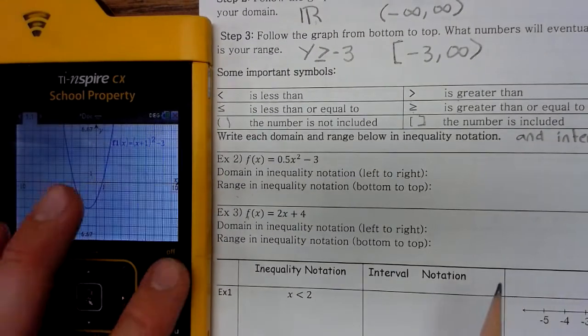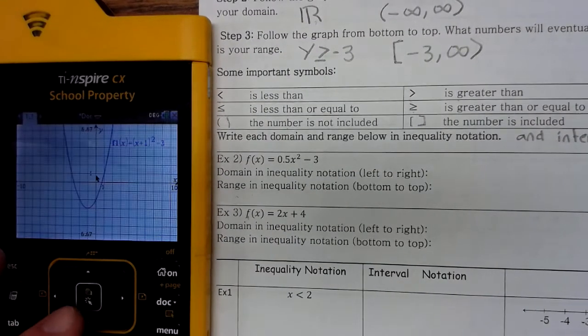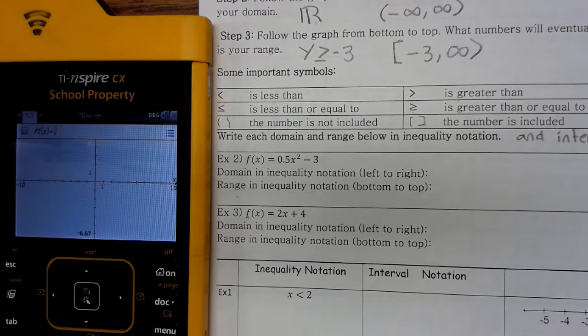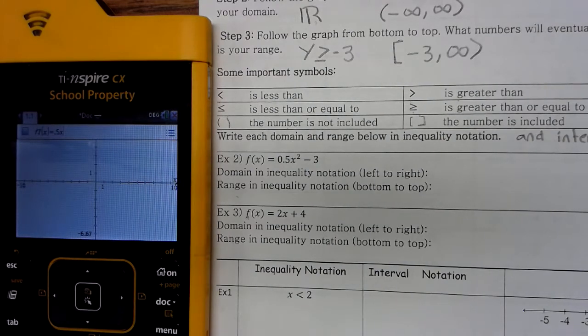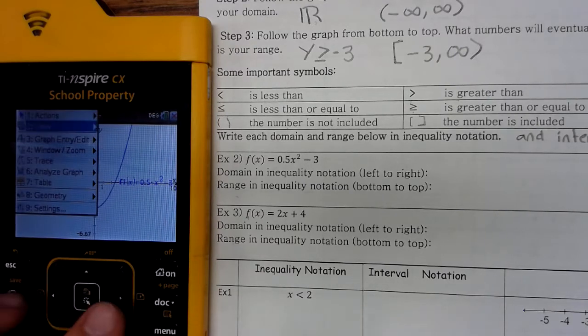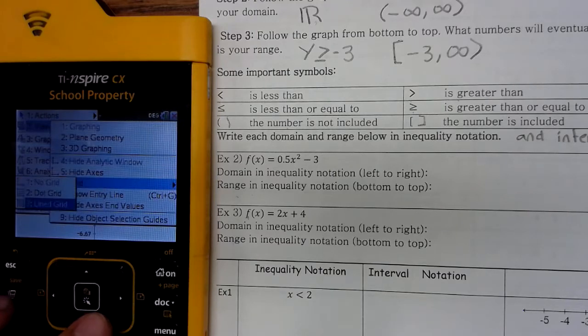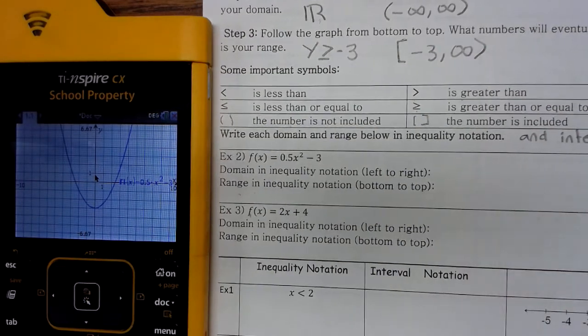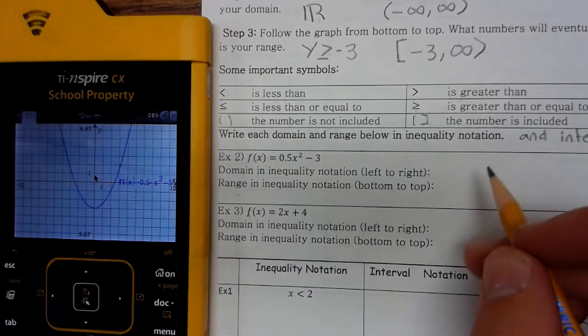So I'm going to go to new document, add graph, 0.5 x squared minus 3. Now again, I'm going to go to Menu, View, Grid, Line Grid. All right, so here, domain, and really I'm hoping you start to get it, but when it's quadratic, the domain is always all real numbers.